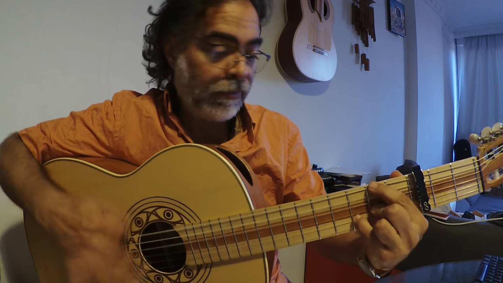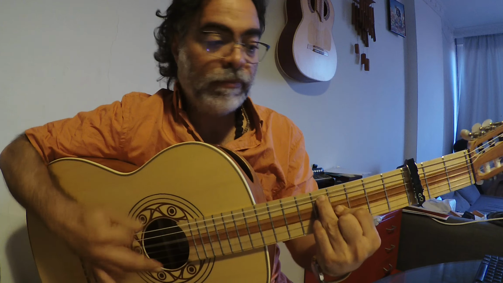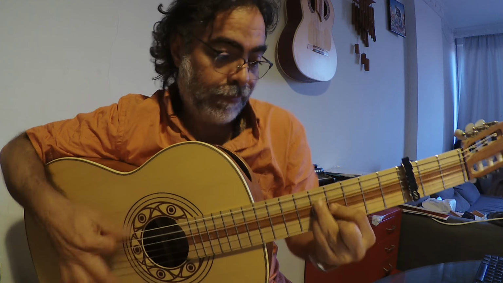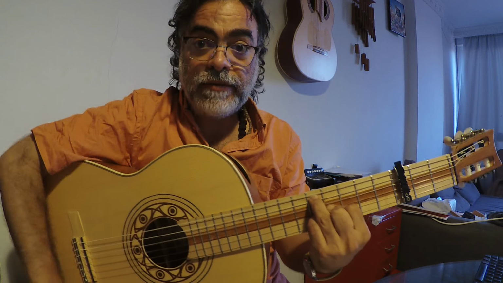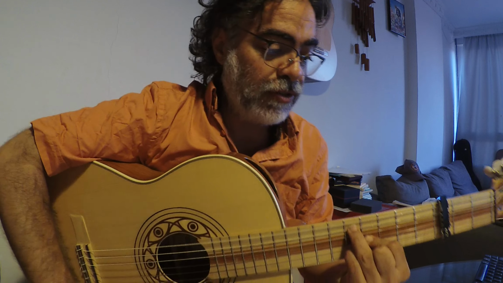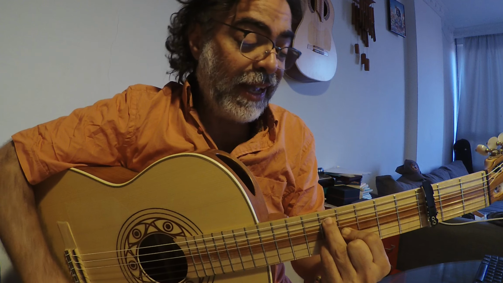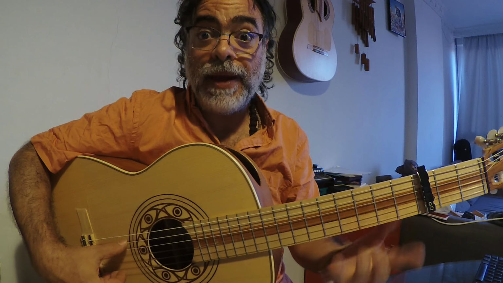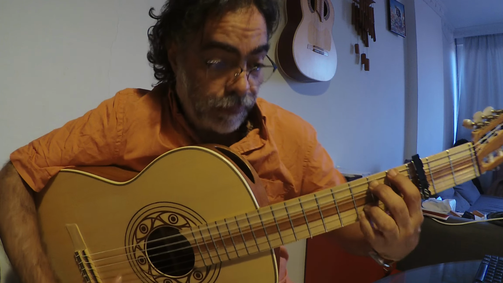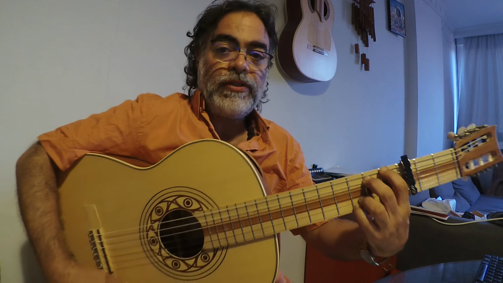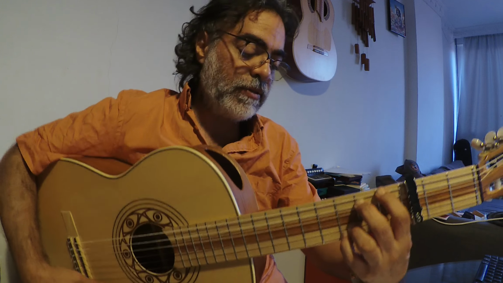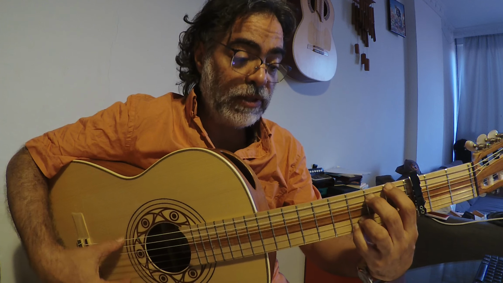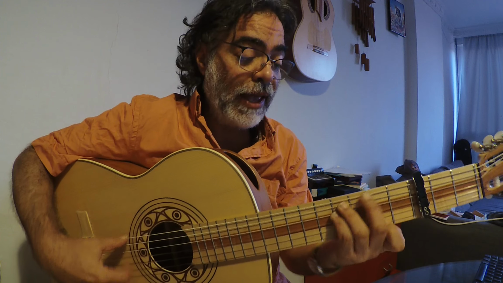So we have this very interesting version of E7, and then we have E minor, the 4 minor now of B minor right away. So we go right with the G bass on the 7, with flat 7 on the bass, and F sharp 7 flat 9, right?